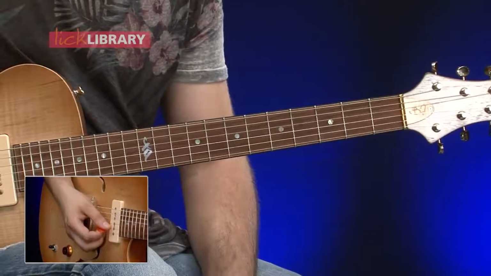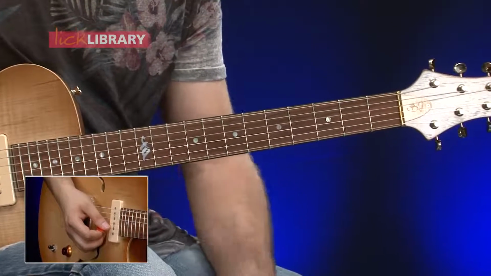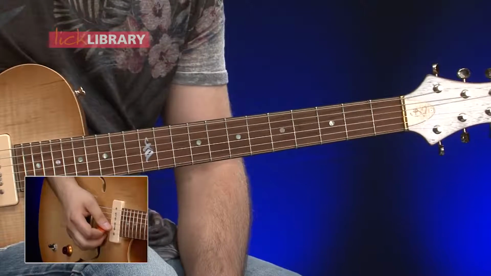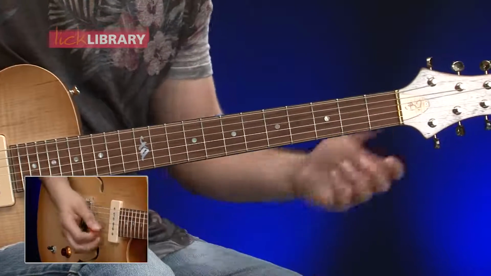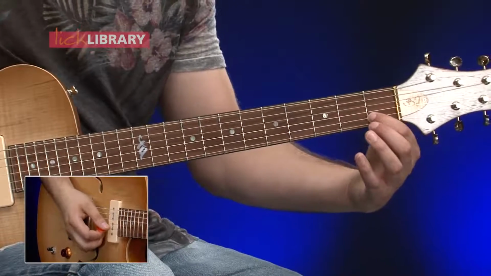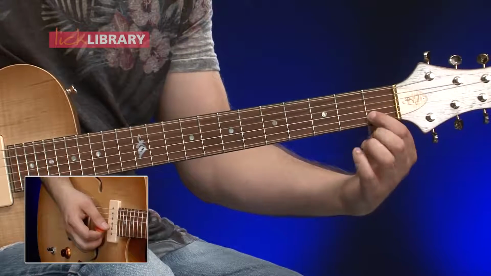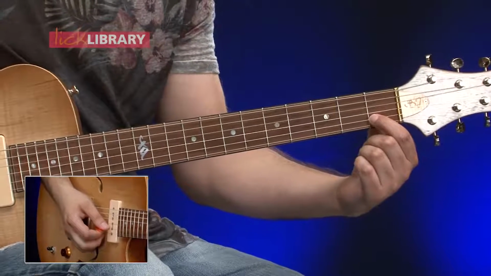Then we're going to play the open B string, which is the 2nd string up from the floor. Do a downstroke to give us the note B. And then the 1st finger goes on B1, the 1st fret of the B string. Use the tip of the 1st finger, do a downstroke to give us the note C.